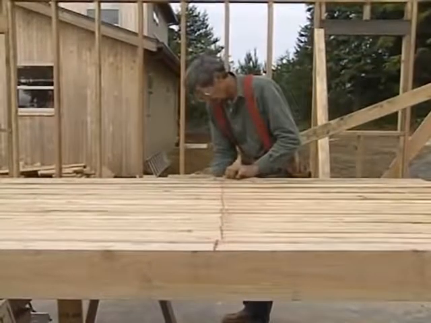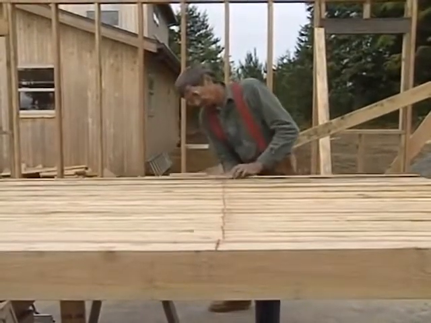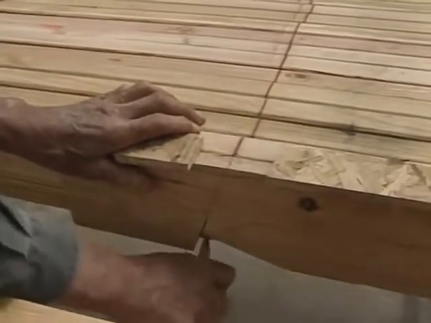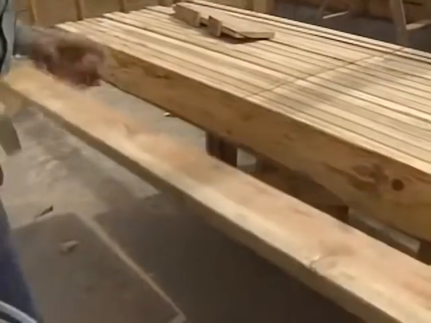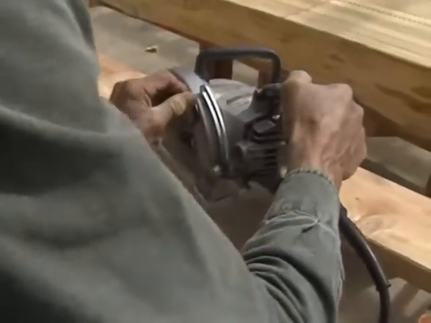Now with the same rafter pattern, I can mark the seat cuts. I align the mark on the pattern with the line on the stock and mark the bird's mouth. With the stock on its side and a couple of cuts, this rafter's ready. The tails are cut once the roof is framed.